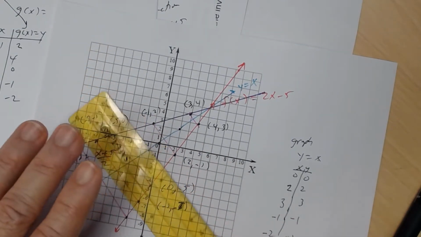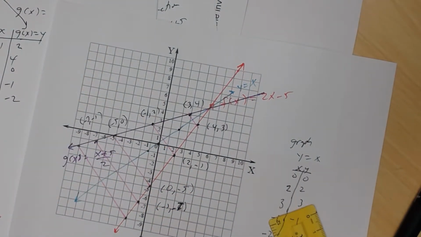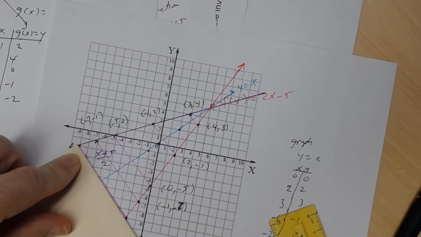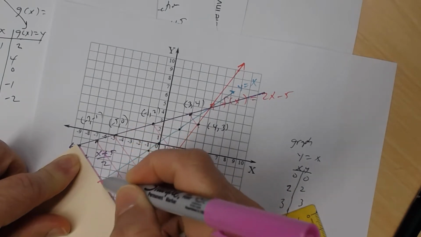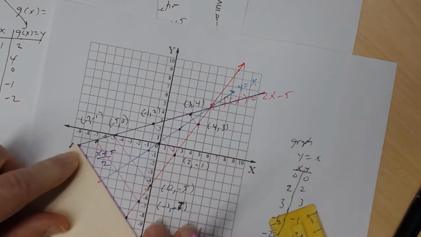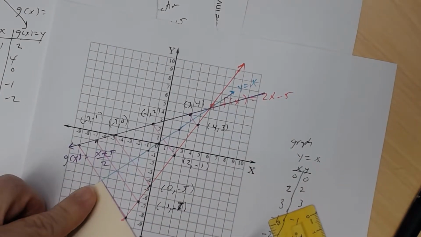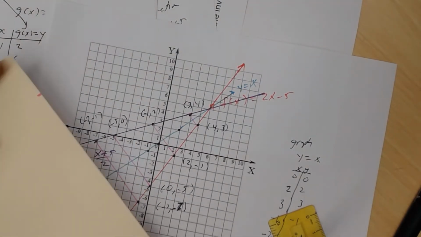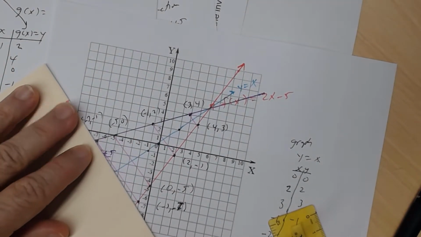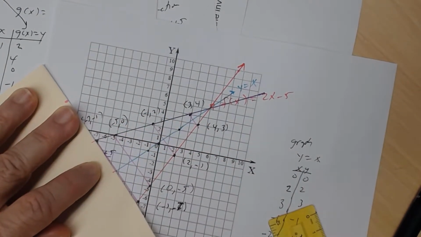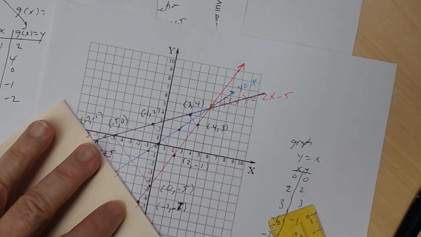So remember when we talk about symmetry about a line, the distances are the same. In other words, if I take this distance from this point to the line of symmetry, remember, the line of symmetry for inverse functions is y equals x, and I look at that distance here, that distance better be the same, and it is. If I look at the distance from this point to the line of symmetry, then that should be the same as this distance here, and it is.